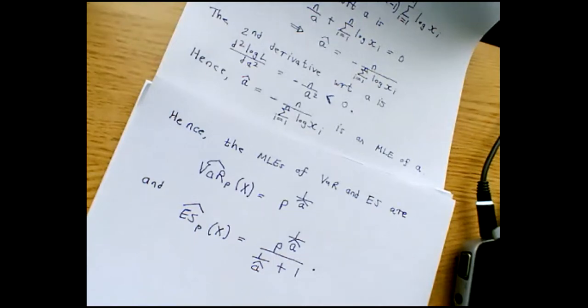Are you okay with this? If you have any questions on this, please let me know. All right, guys, good. So this is question 2. We are done. The next question is question 3.